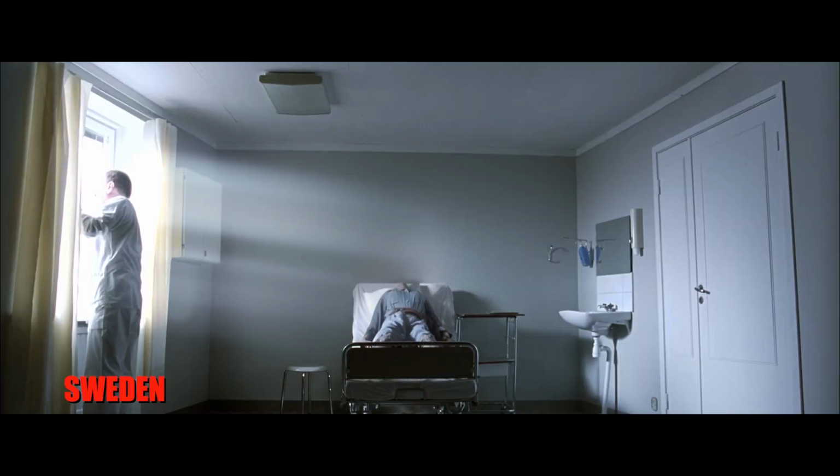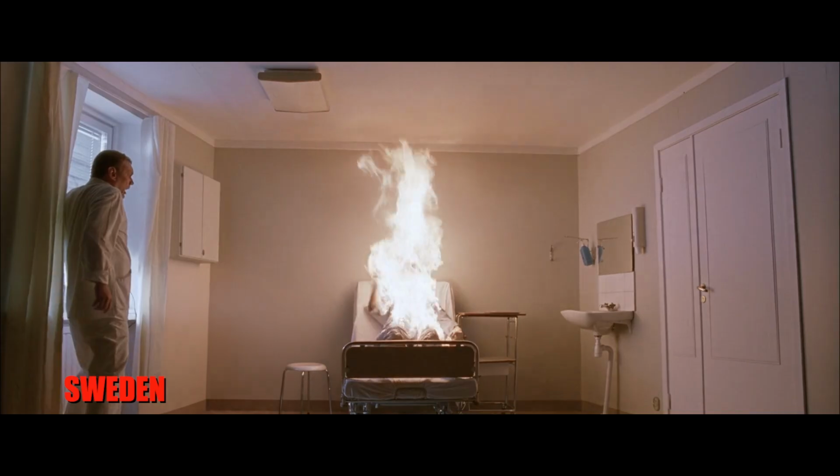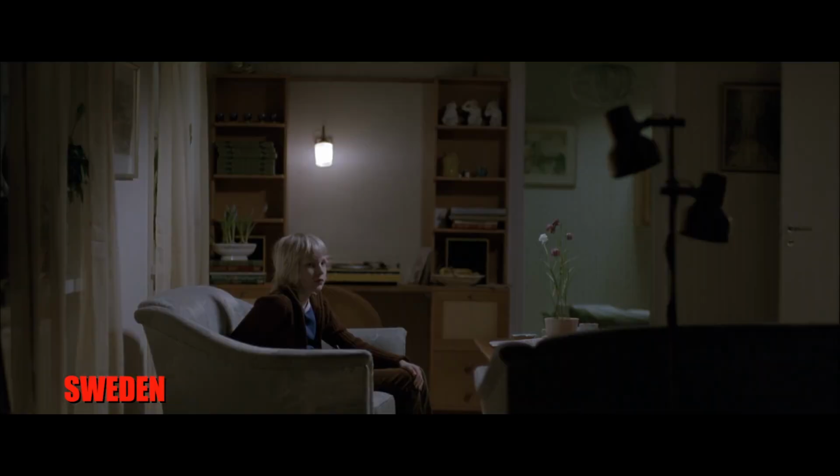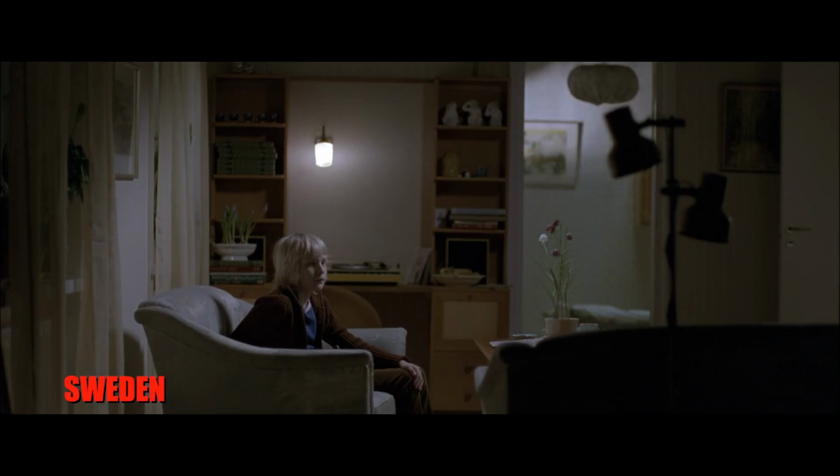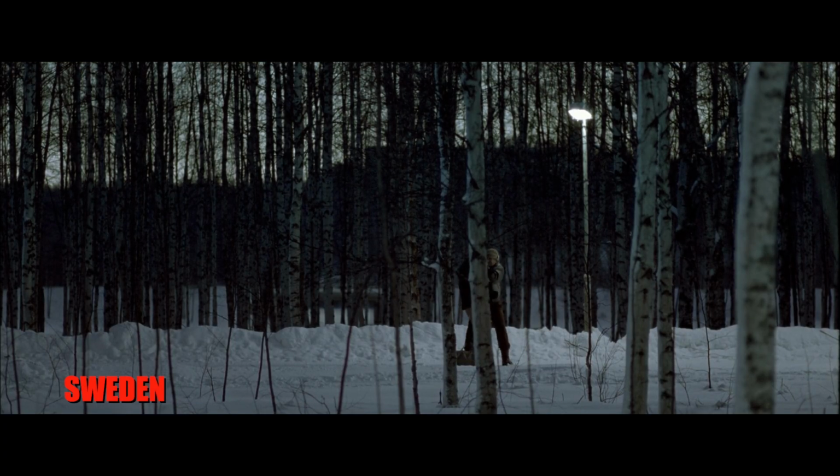Editing reinforces this divide. Tomas Alfredson's Swedish film often holds shots far longer than expected. Scenes breathe. We're forced to sit in Oscar's loneliness, in Eli's quiet menace. Even violent moments linger, without the comfort of quick cuts.